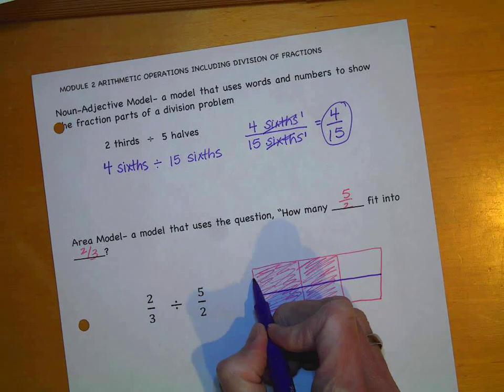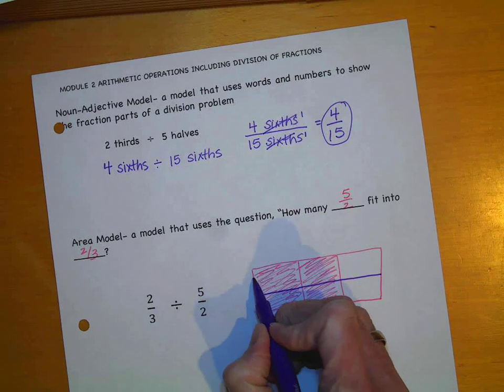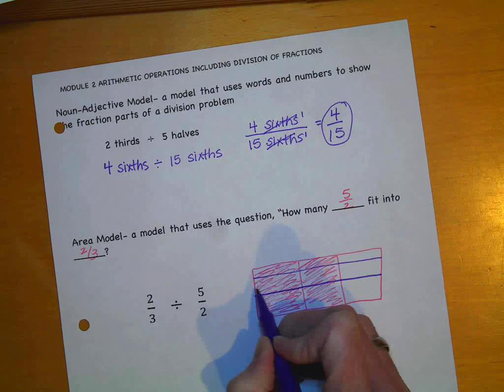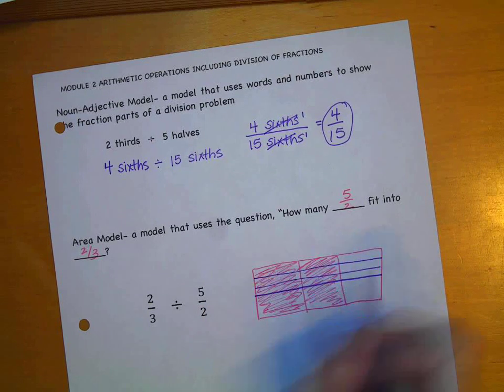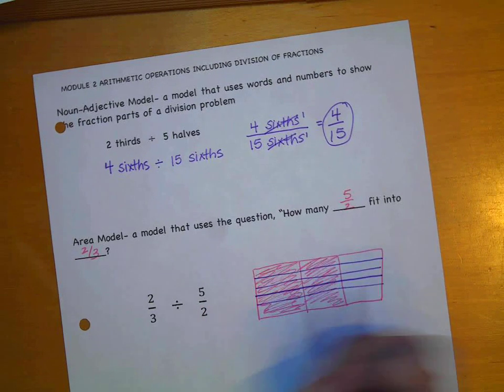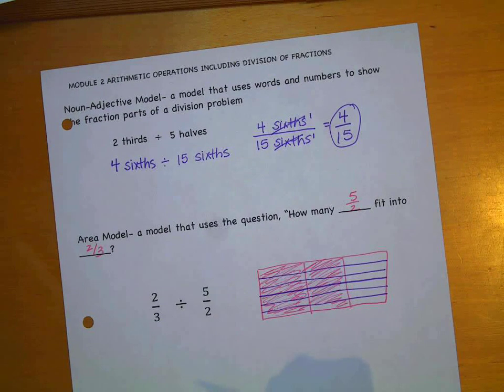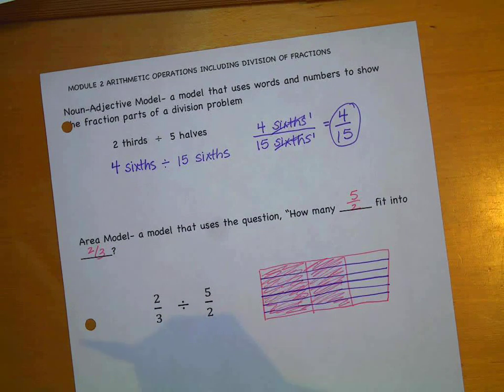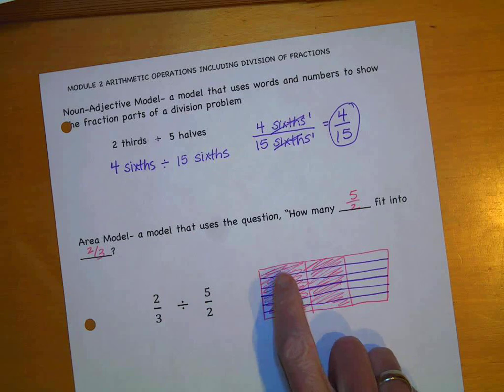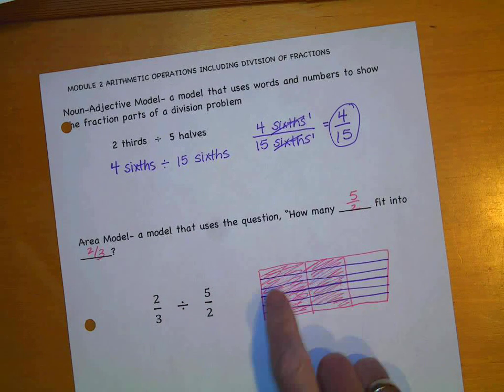Okay, well right there, that only shows me that we have 2 halves. So then maybe we need to go 5 halves here, right? And then we would have 5 halves here, right here. And then it says 2/3 cut into 5 halves. Then we would have 4/15 as our answer.